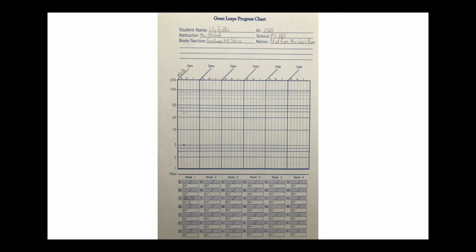But she was there on Tuesday and started on the Great Leaps program. As you can see in the raw data section, which is the section on the bottom, Lily read 26 words in that minute timing with 5 errors. The words she read in a minute go on the left of the slash, and the errors go on the right.